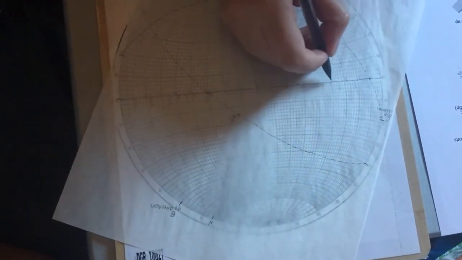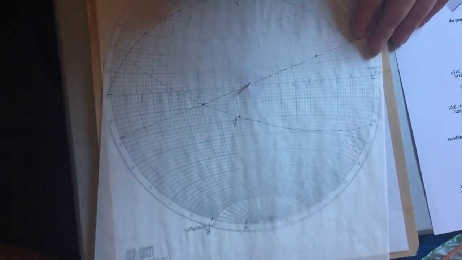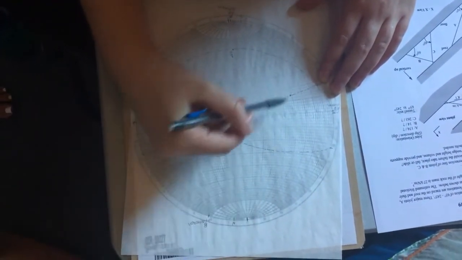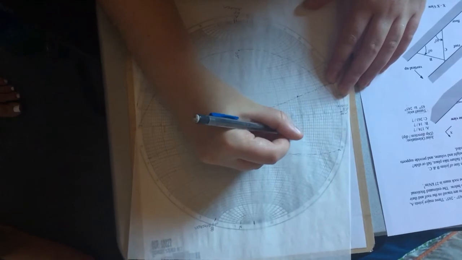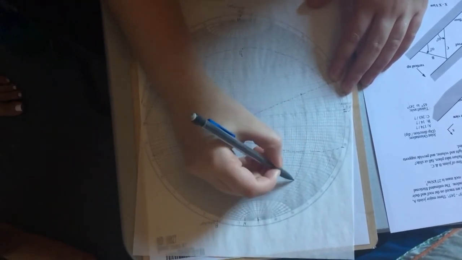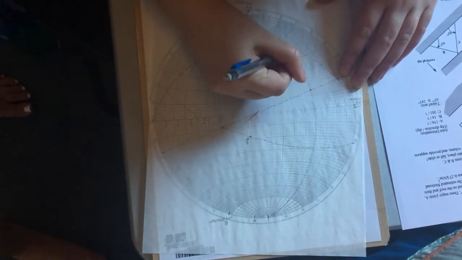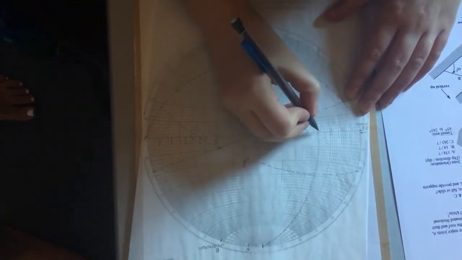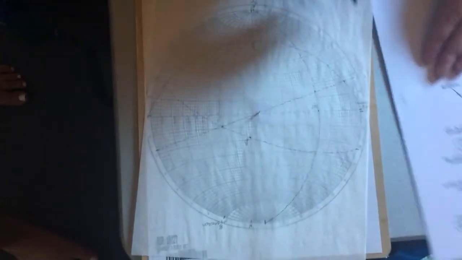So in the cross section, you put another point at 40 degrees. Then you line this back up in the east-west, and you put your strike north-south. You want to have your great circle again going through the apparent dip in the cross section to find your true dip. And that one comes out to be around 41 degrees.